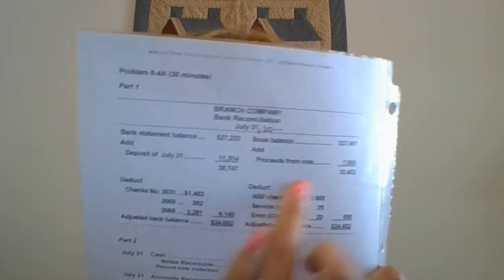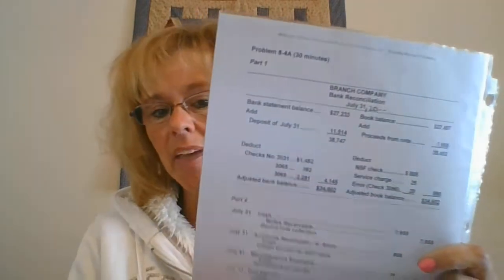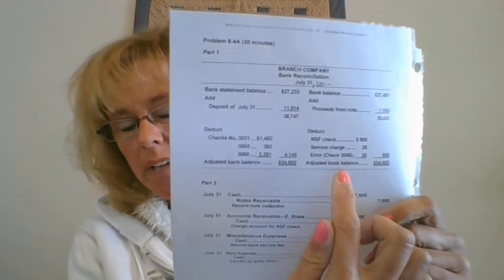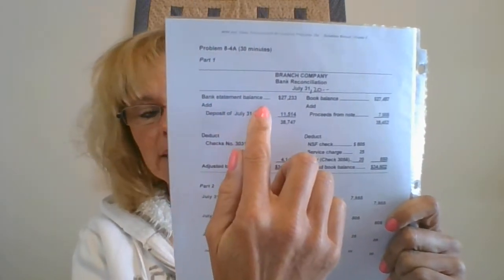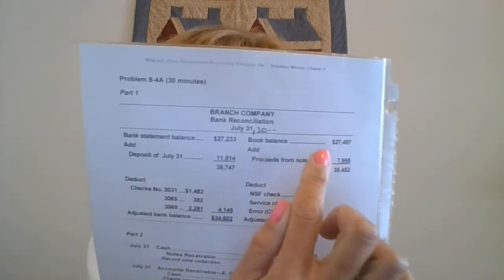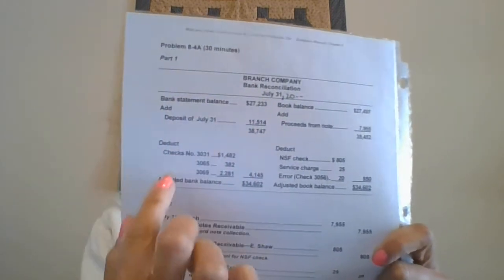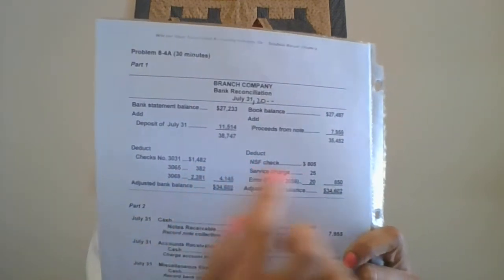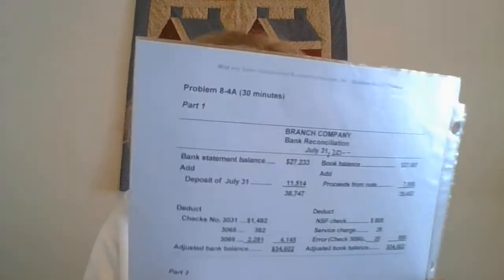Insufficient funds gets deducted from the book side here. Any service charges, if you have check printing, anything like that are going to go on your book side. Now, when you go to balance out, you have what the bank says that you have in your account, and then you have what you say you have in the checking account for the company. You're going to add anything in the top section, deduct anything in the second part here, and then both sides need to equal out to the penny. Make sure you double rule those.